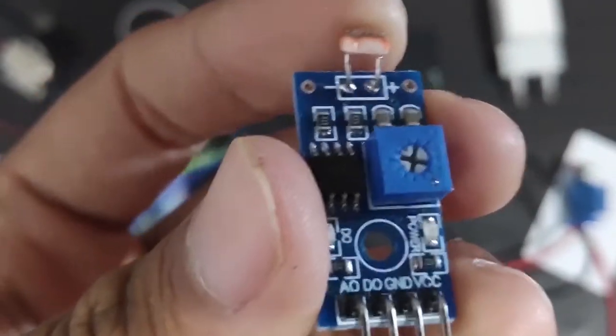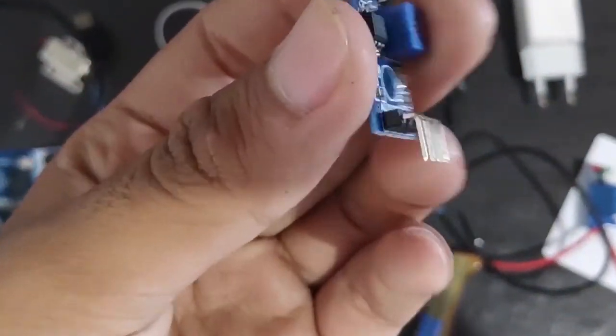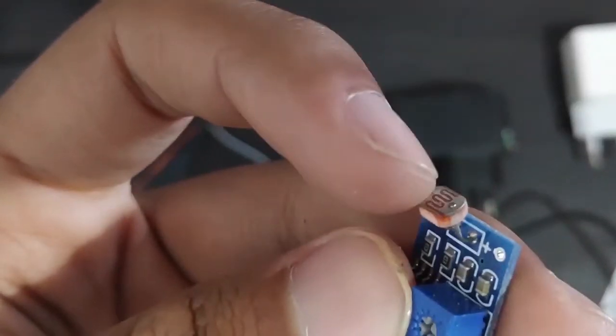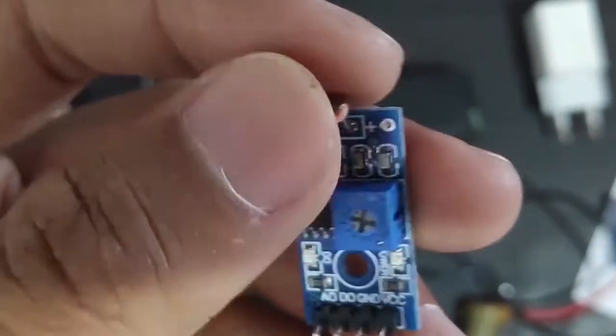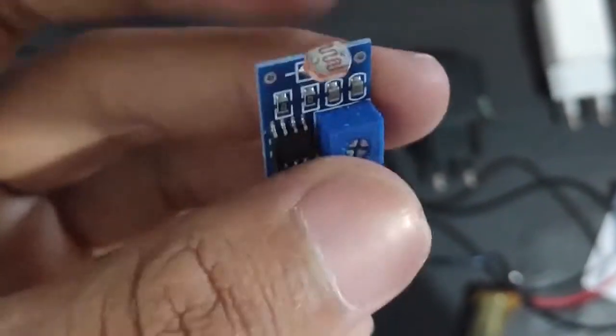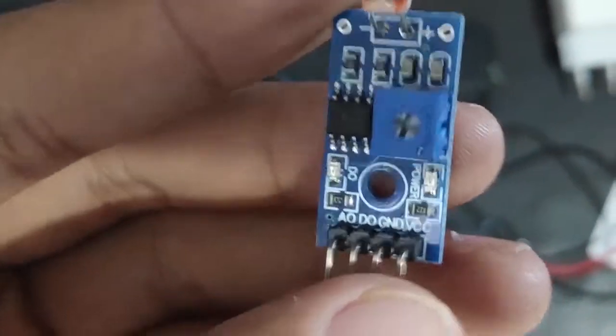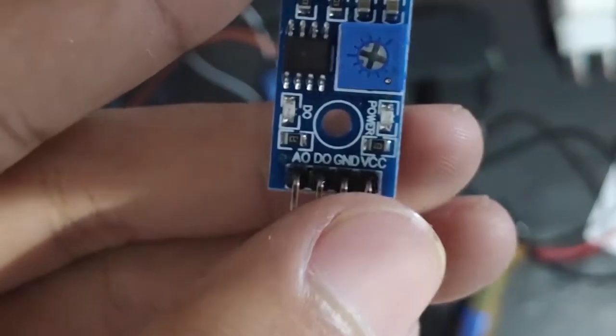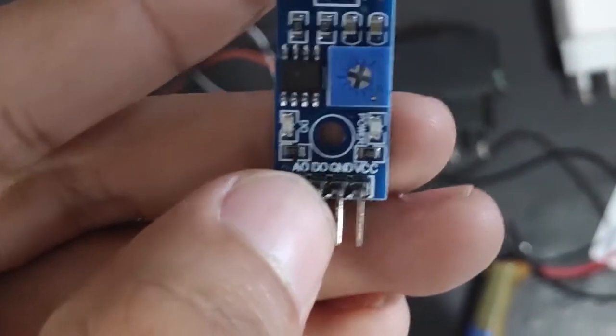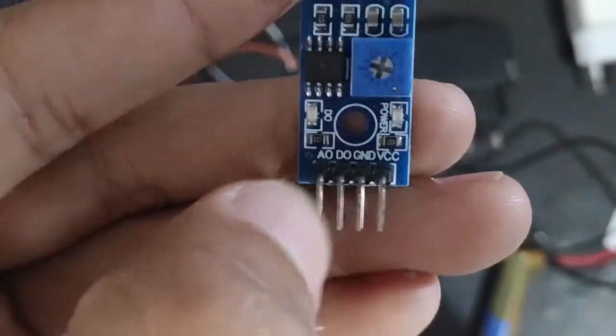Okay, the next one is the LDR sensor. In the LDR sensor, we have an LDR module, not only the sensor. This is the LDR sensor, getting an analog value from the intensity of the light. In the module, we have the ports A0, D0, GND, and VCC.